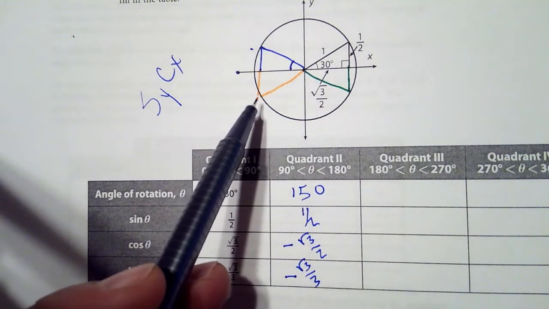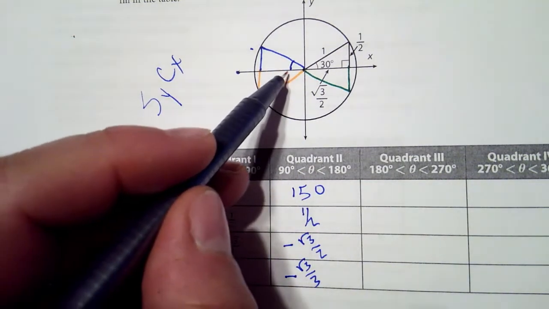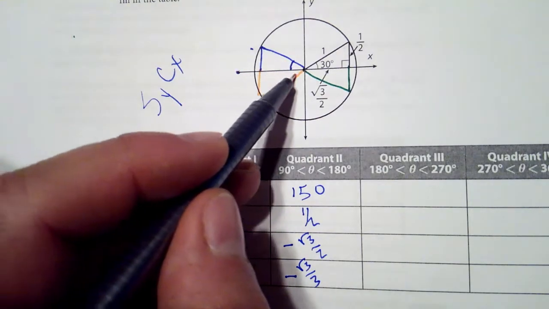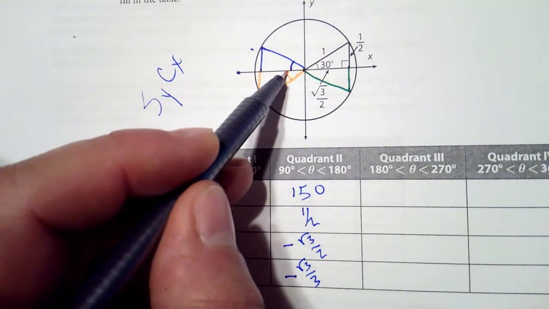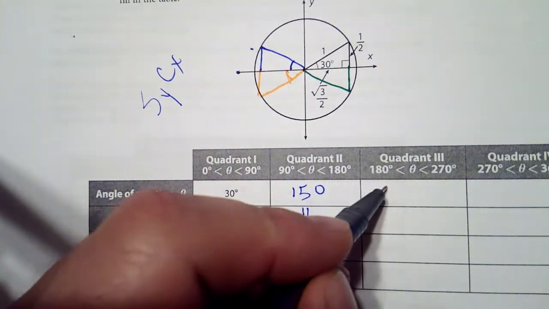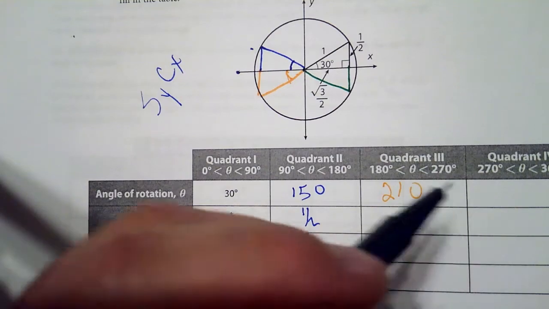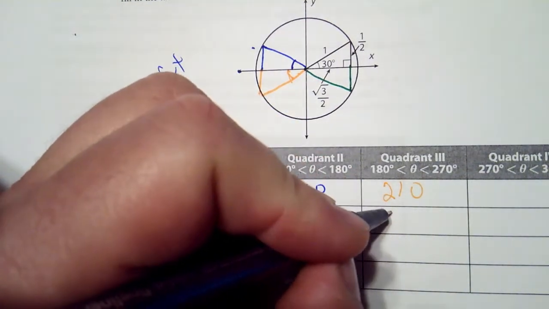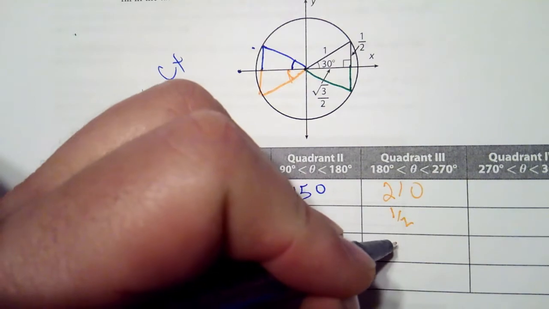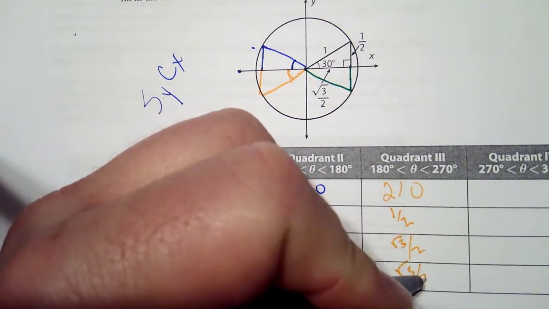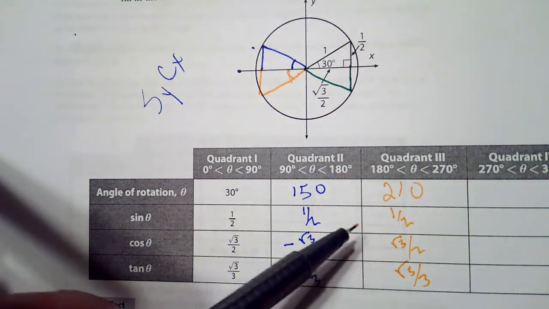Okay, now we go on to this guy. Similar to how I figured out the angle of the blue one, I'm going to do the same thing here. This is 180. This is 30. So 180 plus 30 is 210. All right, same numbers all the way across. All these 30-60s are going to be 1/2, radical 3 over 2, radical 3 over 3. Hopefully you know the pattern by now.